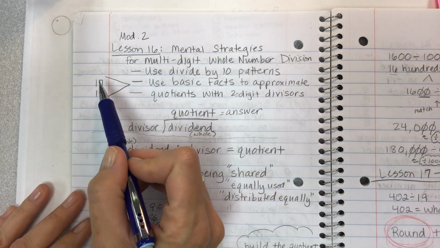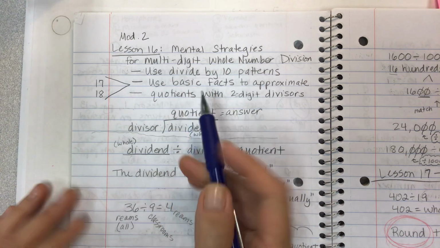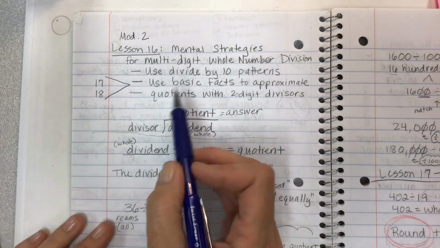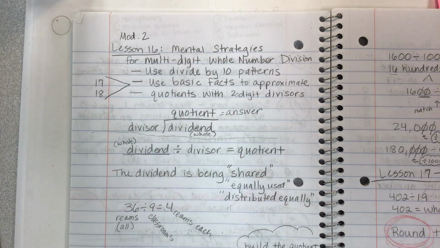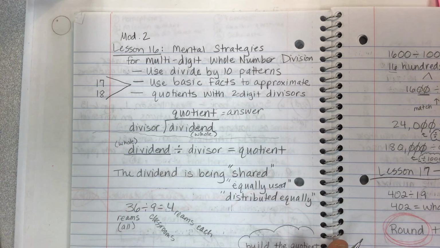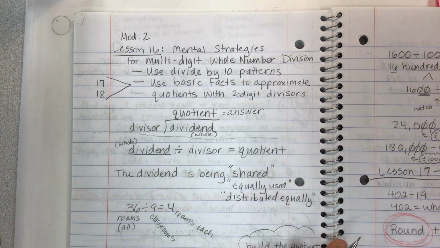And then in lessons 17 and 18, we are going to continue this big idea of dividing, and it's going to help us eventually get to the standard algorithm and dividing with whole numbers, decimals, and you name it, you can divide it.